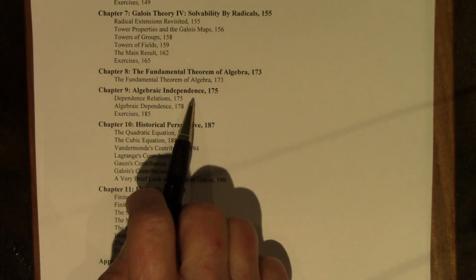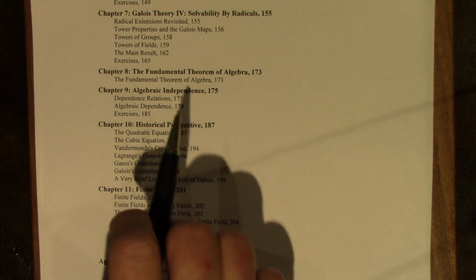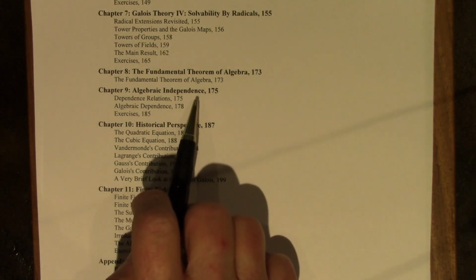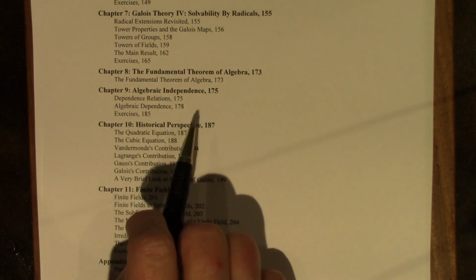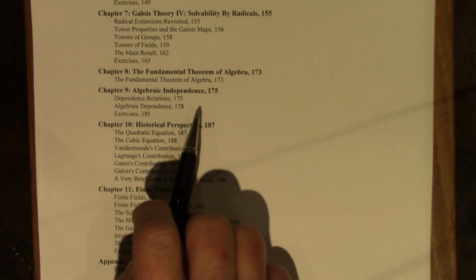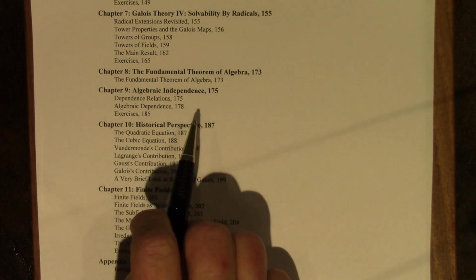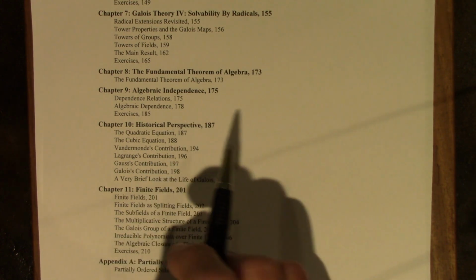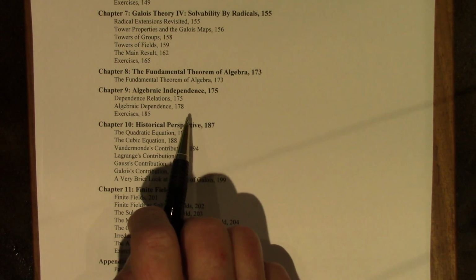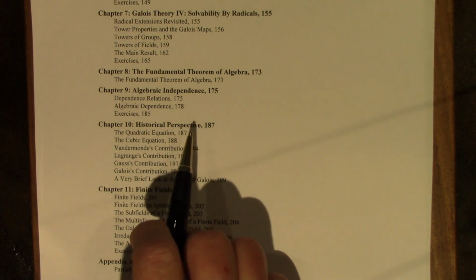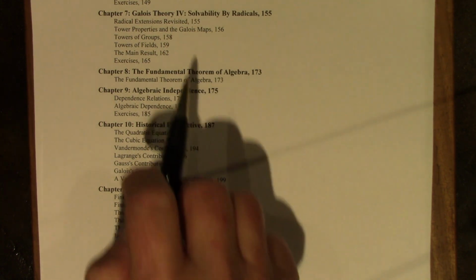I did not cover that chapter in the lecture series. The reason I moved it is because it was a bit of a deflection from the main theme of the course, which was to reach solvability by radicals. And it kind of interrupted the flow, you might say.